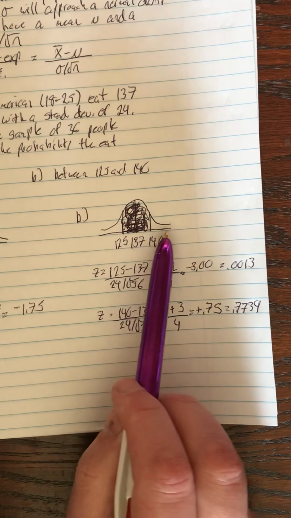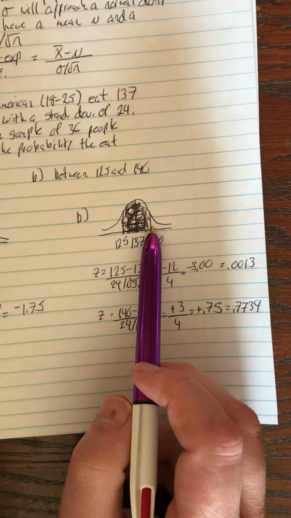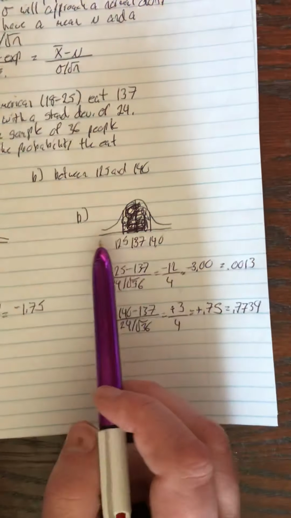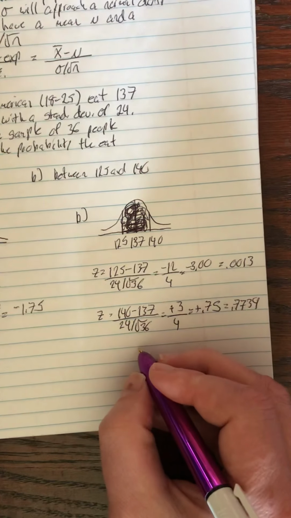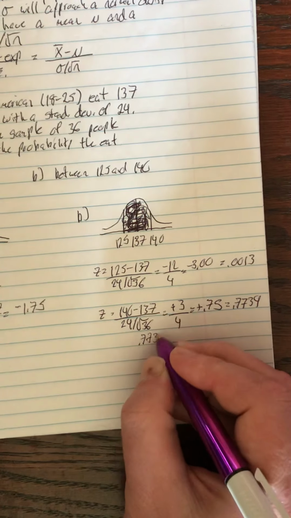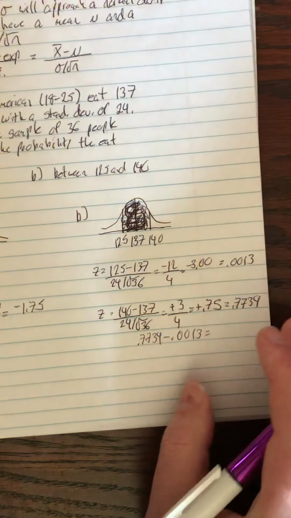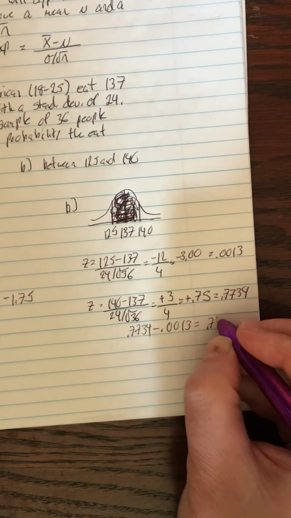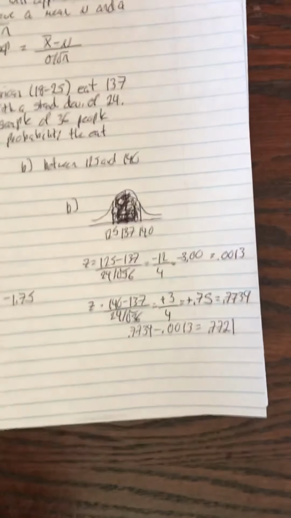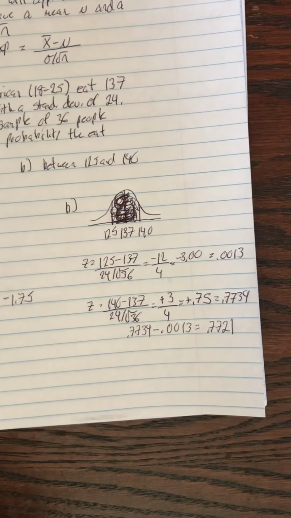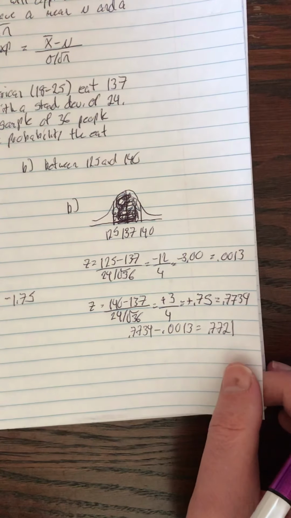What I do want is everything between these two. So if I take the number for 140 and the number for 125, that will give me the area between these two, or the probability, which is 0.7734 minus 0.0013, or simply a probability of 0.7721. Guys, I hope you're finding that these are getting easier and easier as you keep doing them. You just got to keep doing them. Let's do one more.